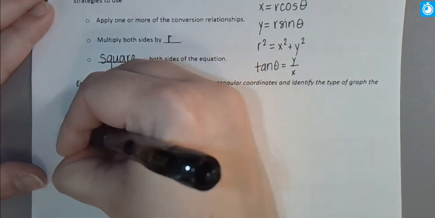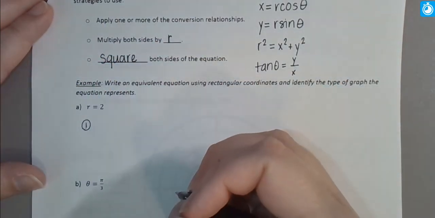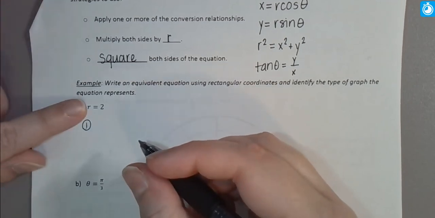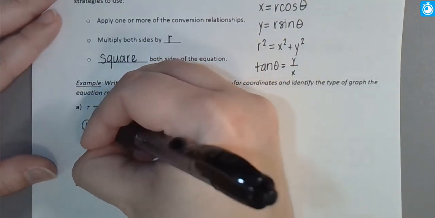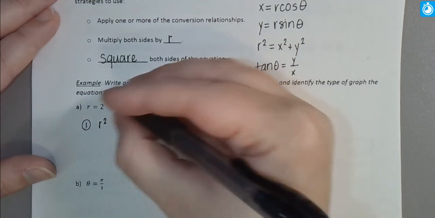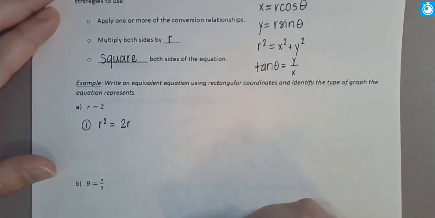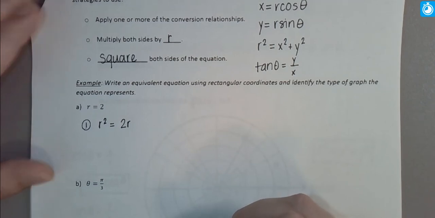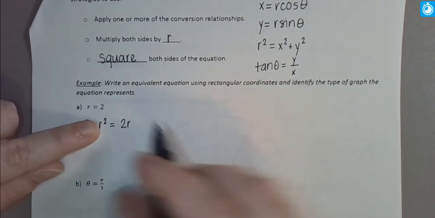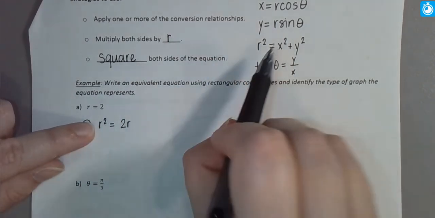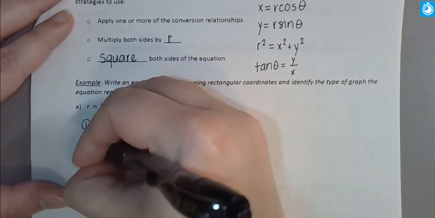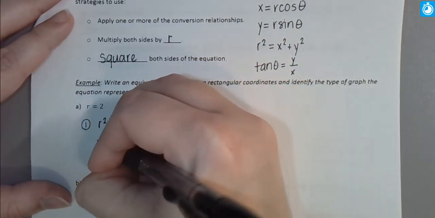And I'm going to write out what that would look like. If we were to multiply both sides by r, we're going to take this r, and then of course it will become an r squared, which was the goal. But whatever we do to one side, we also have to do to the other side. So we'll have something that we can then replace r squared with. We can replace that with x squared plus y squared.